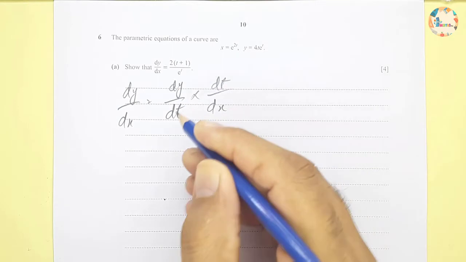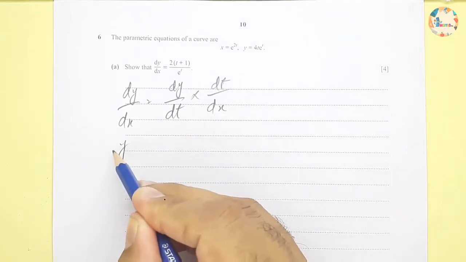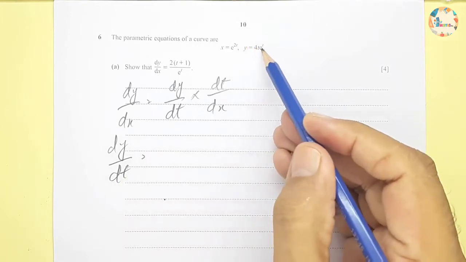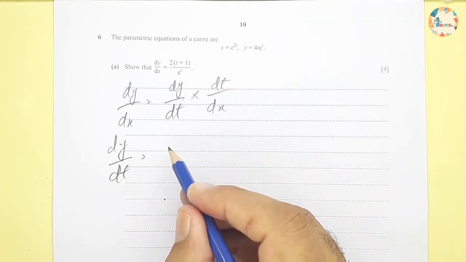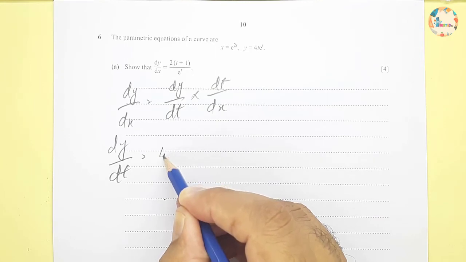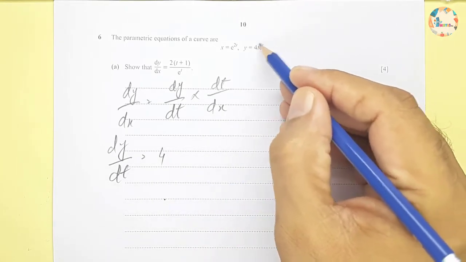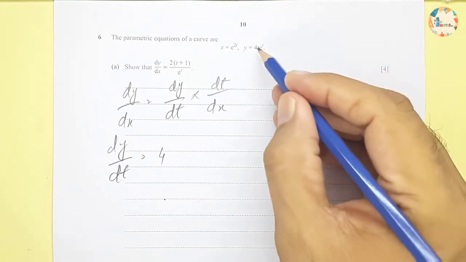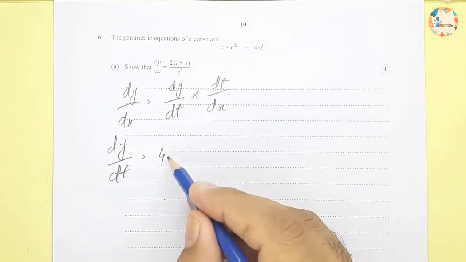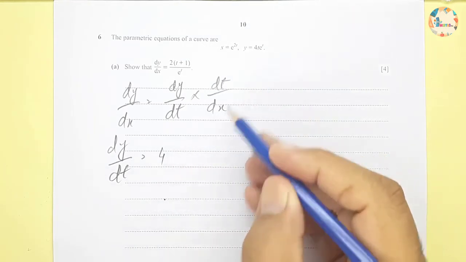So we'll be finding dy by dt first, and we have y is equal to 4t e raised to t. This is basically the u into v formula. So u will be t and v will be e raised to t. So derivative of first, derivative of t, will be 1.